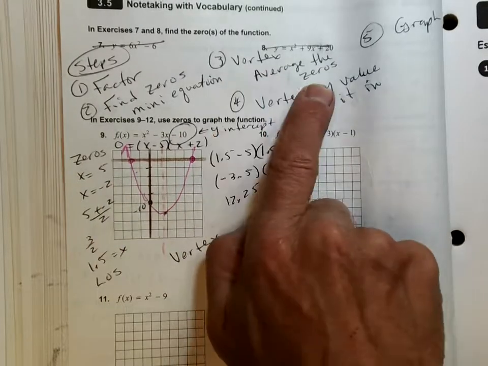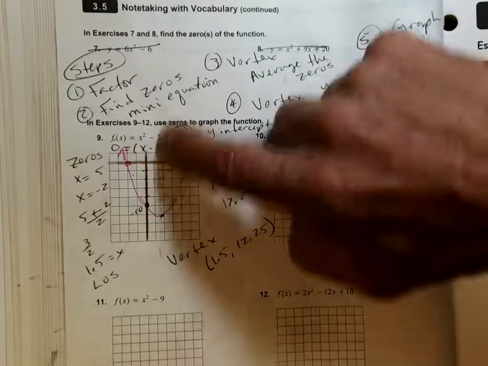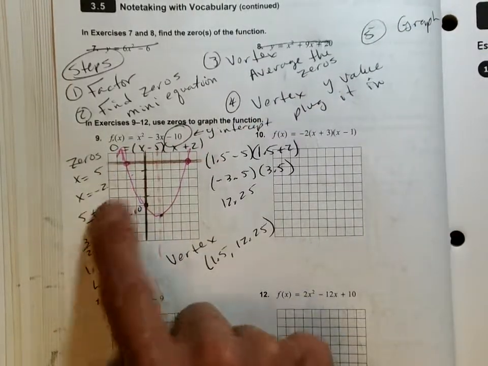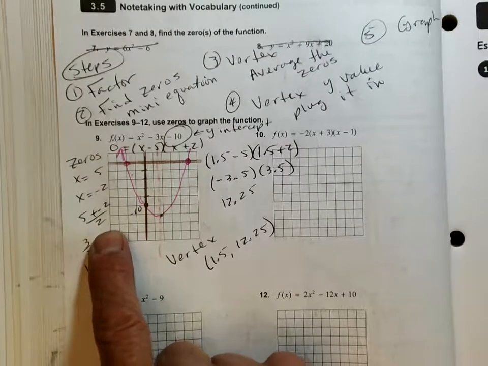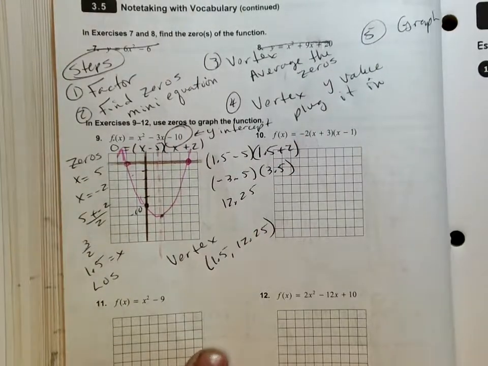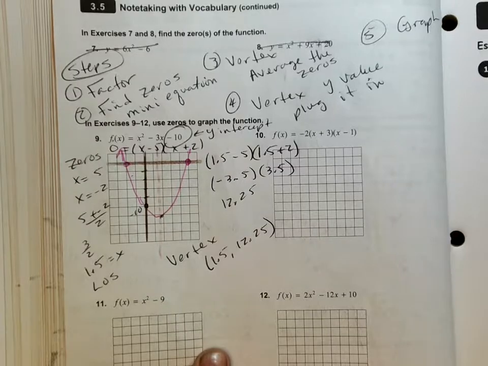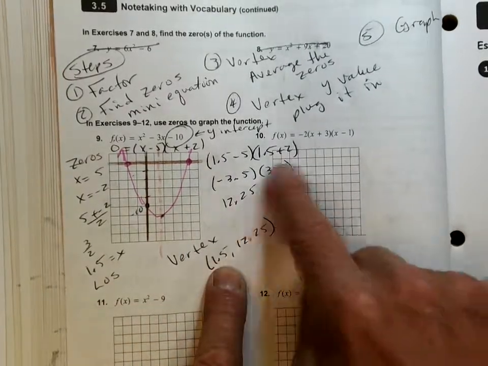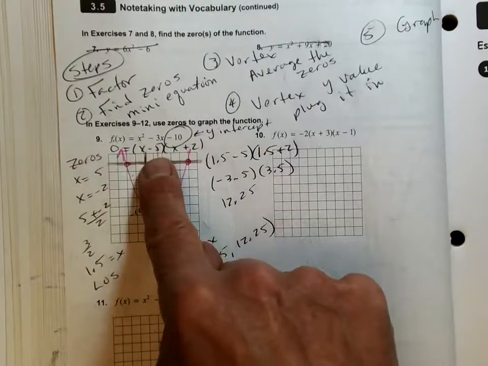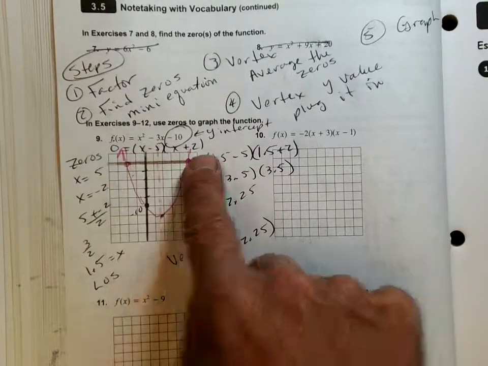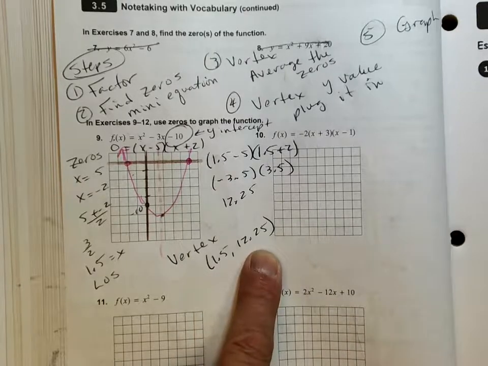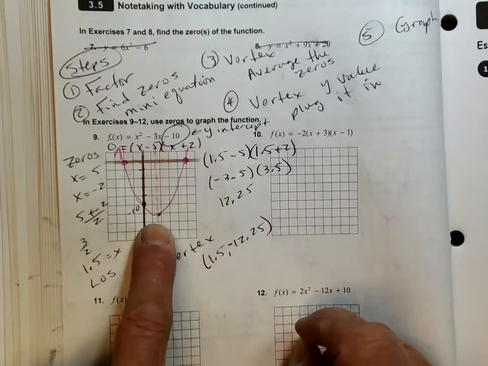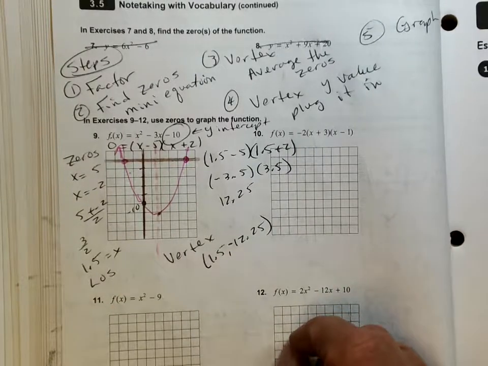Step 3, then find the vertex. The vertex has got to be right in the middle of your zeros, so I average them: 5 plus negative 2 divided by 2. That gets me my line of symmetry because we know it's in the middle. Does that make sense? Then I plug my line of symmetry into either the original or the factored. Doesn't matter. And that'll give me my y value. Oops, I made a mistake. That should be a negative. That gives you the y value of the vertex, and then just graph it in.